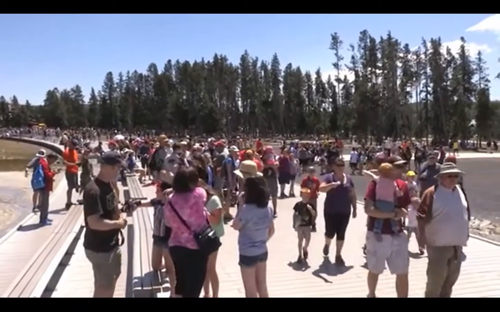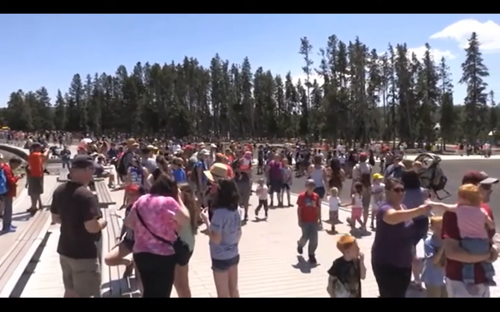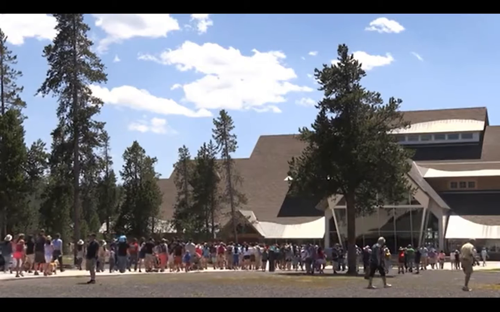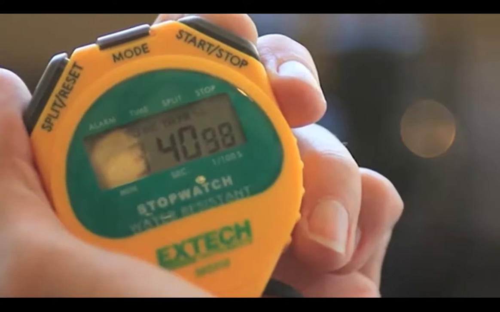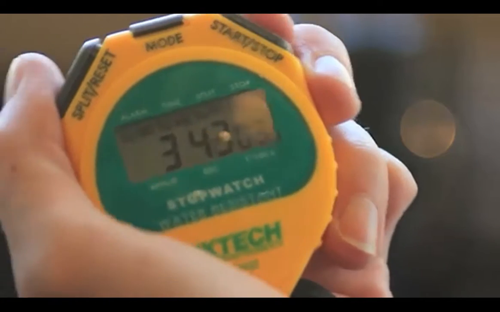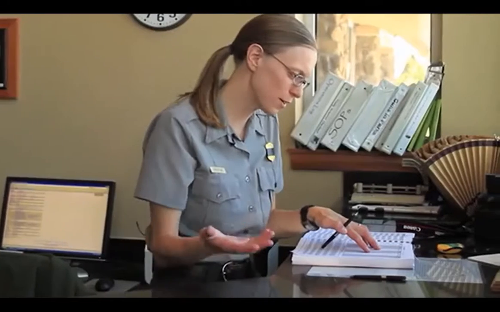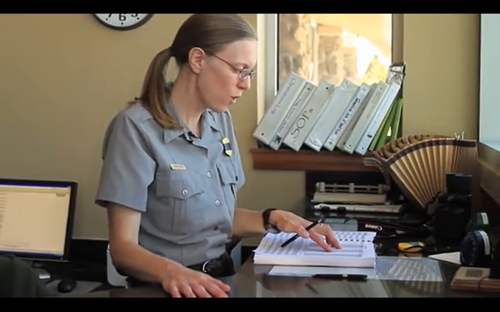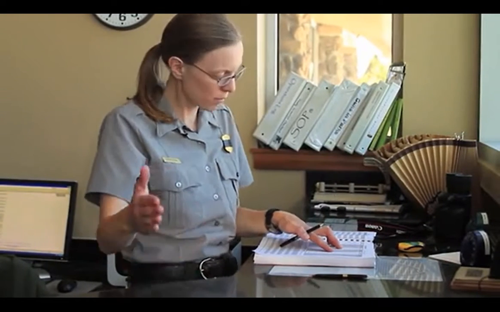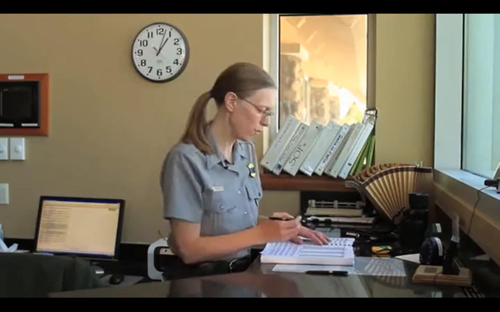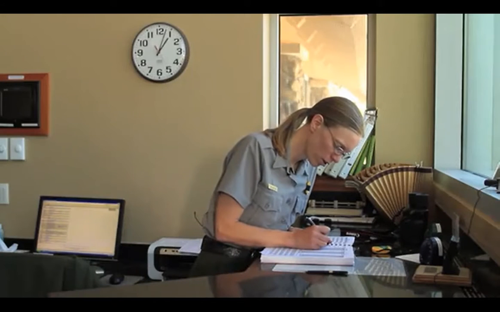Most of the people have turned away now, and we are at 3.5 minutes. So we're going to consider this to be a long eruption, but I am going to wait and record. Okay, and it's done. So 3 minutes, 42 seconds. So our start time was 12:58. So our next prediction would be go 1:58 and then go to 2:28. All right, 2:28 in the book.